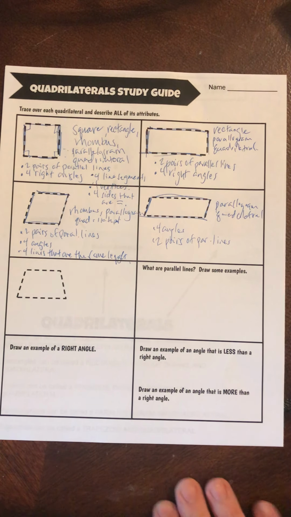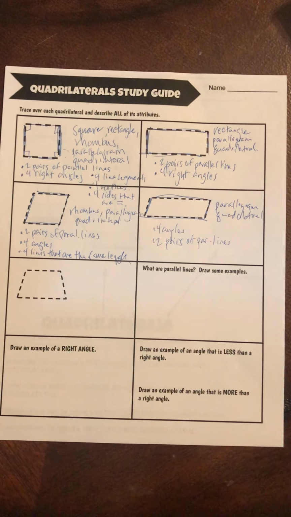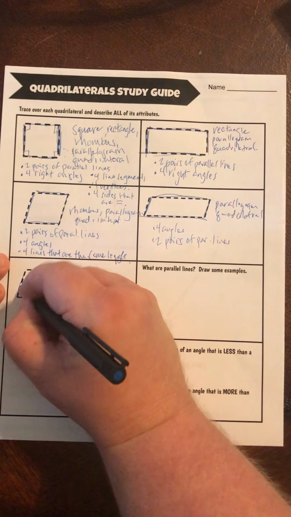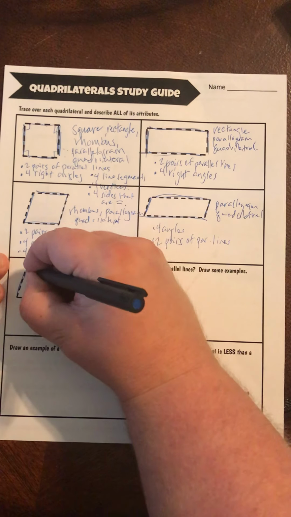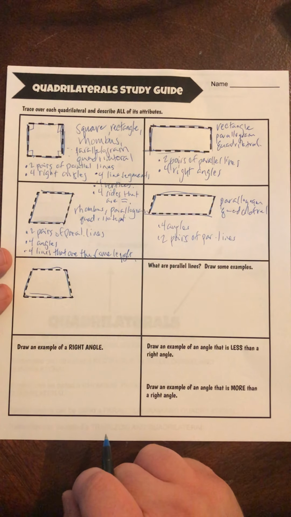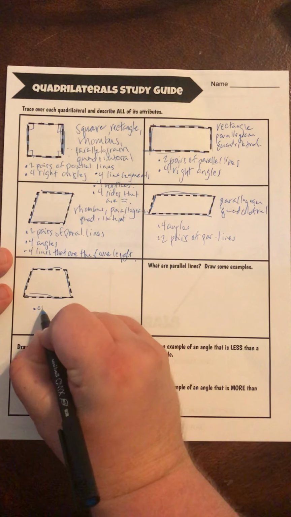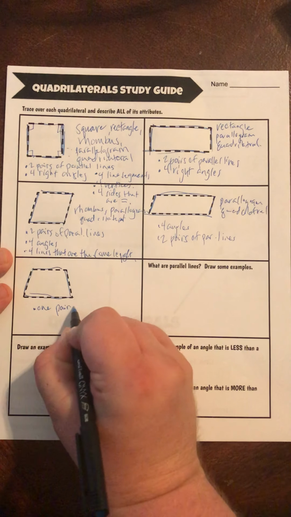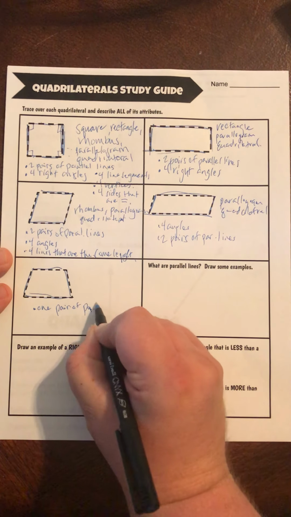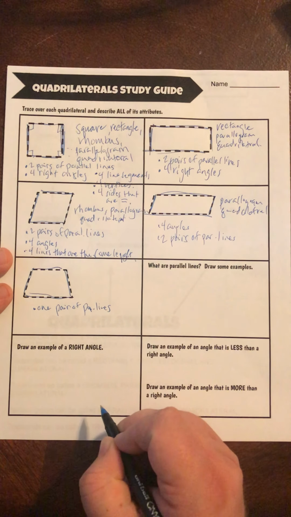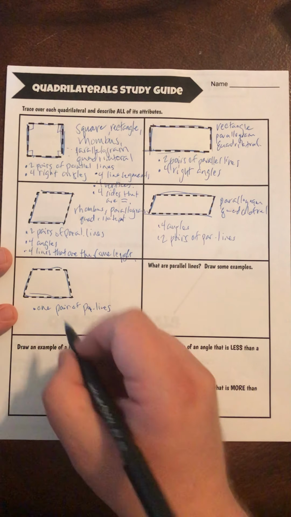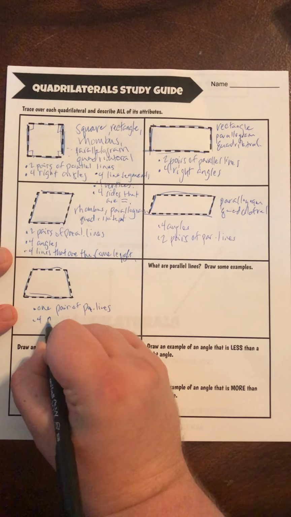All right? The last quadrilateral that we're going to talk about is called the trapezoid. And the trapezoid only has 1 pair of parallel lines. All right, it has 4 angles, just like the rest of them. Sometimes it will have a right angle.